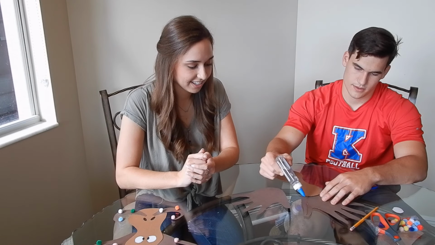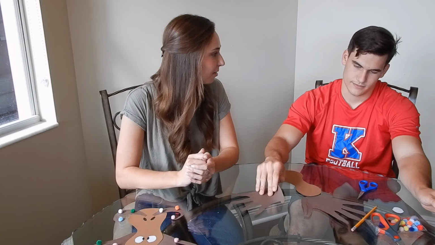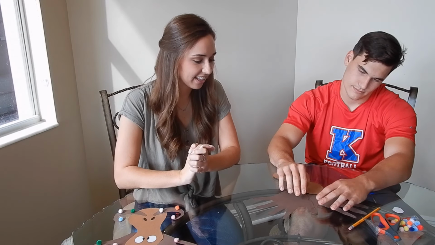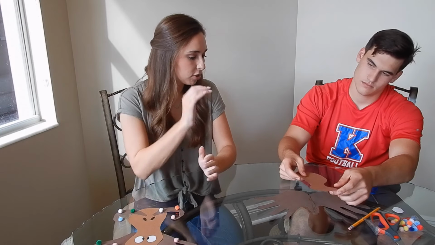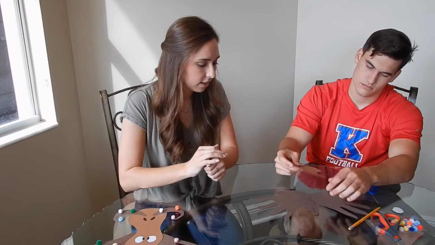Is this the right glue ratio? Yeah, I think that's good. It's very controlled. Okay, he's got it glued together. Now you're gonna glue your head in the middle, but the thumb should stick out the top, like a good amount.